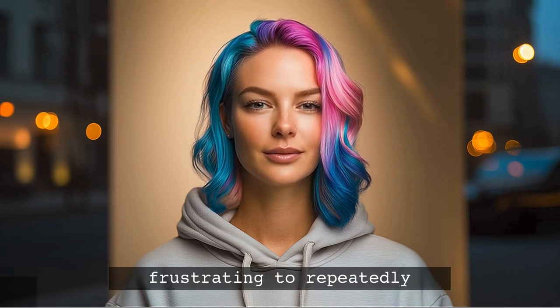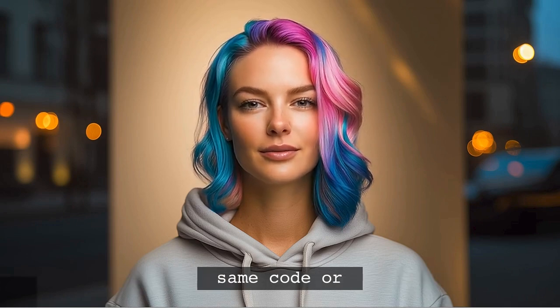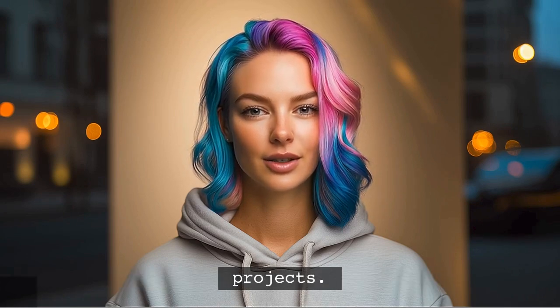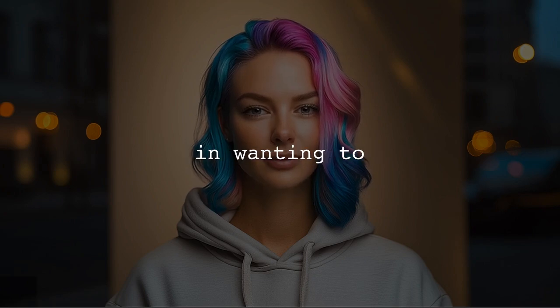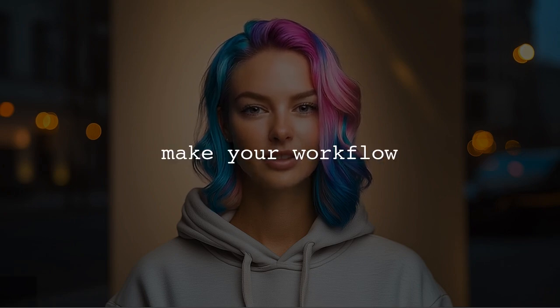I totally get it. It can be frustrating to repeatedly type out the same code or commands for different projects. You're not alone in wanting to make your workflow more efficient. Many developers face this challenge.